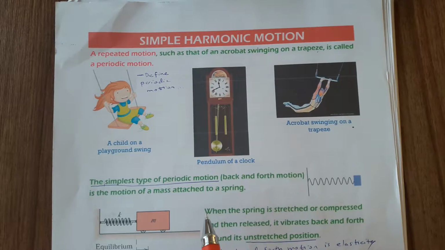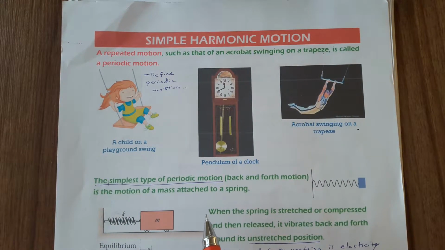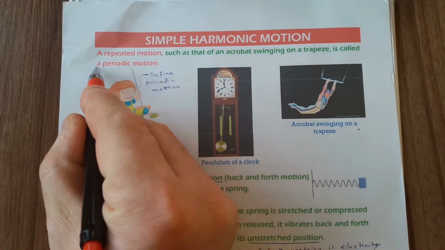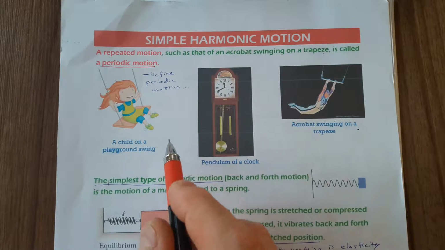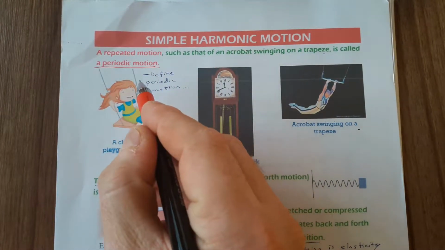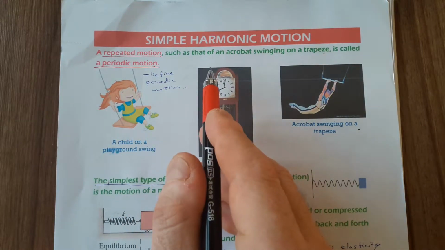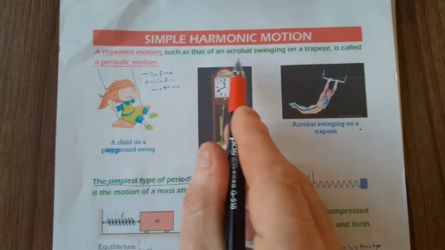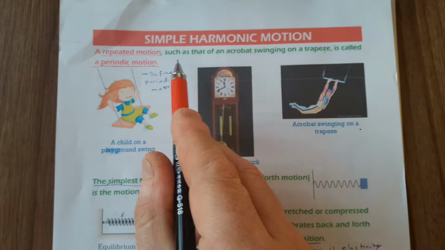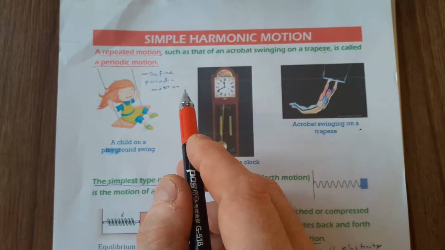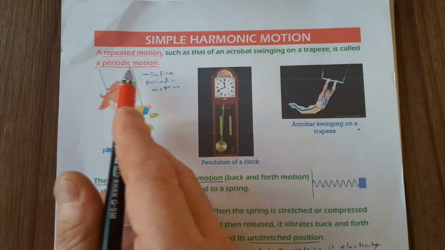Okay, so it is Chapter 3, Section 1, simple harmonic motion. But before starting simple harmonic motion, we should first define what periodic motion is. Simply, periodic motion is a repeated motion. If the motion repeats itself, the object moves over the same path or over the same distance. So it is a repeated motion, periodic motion.